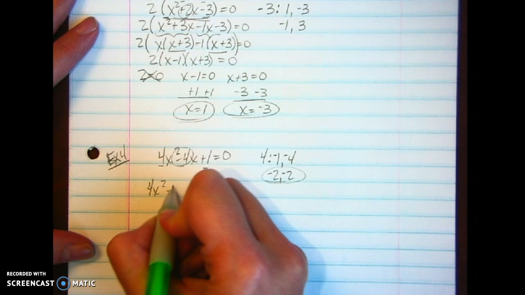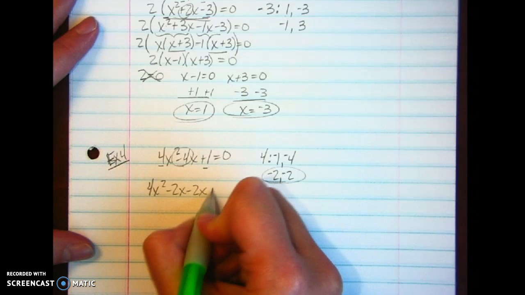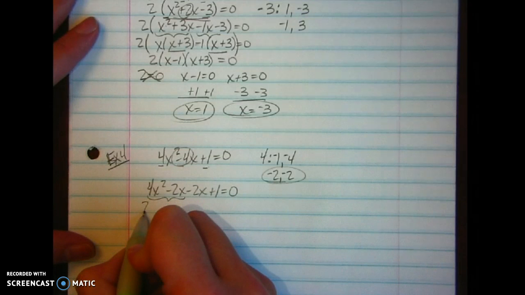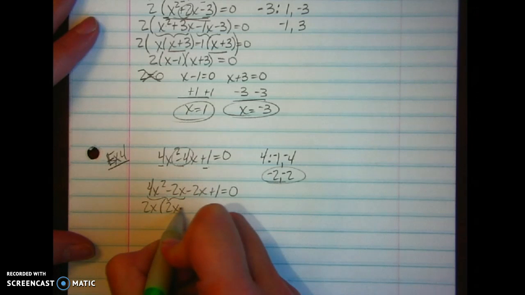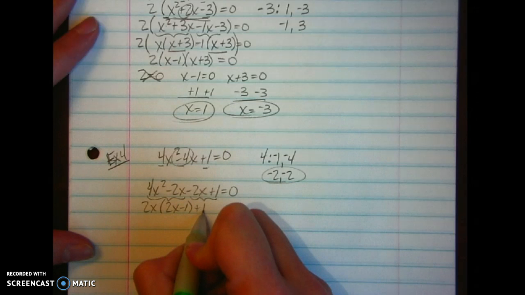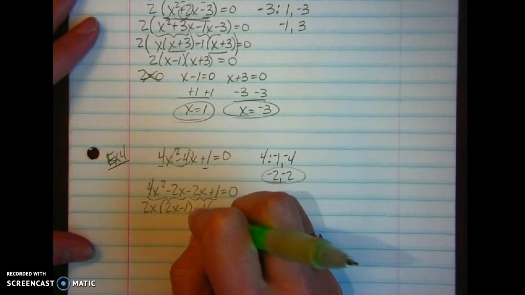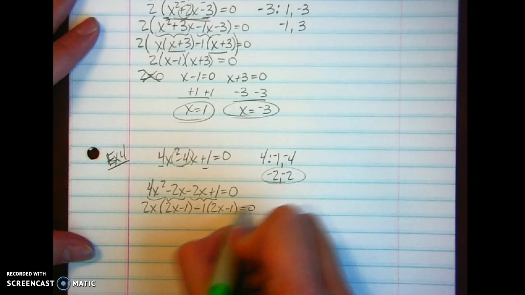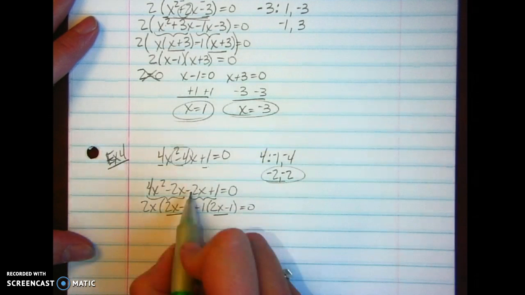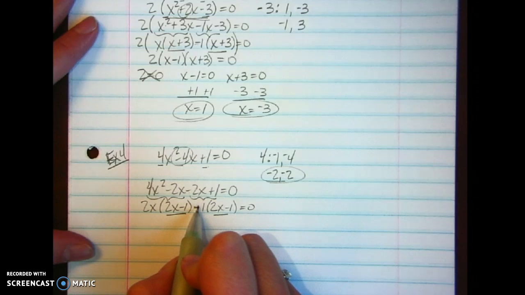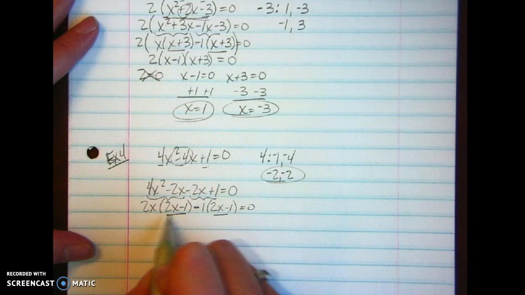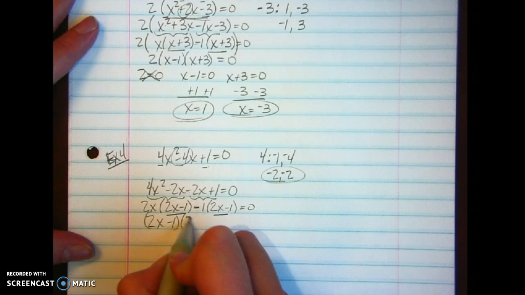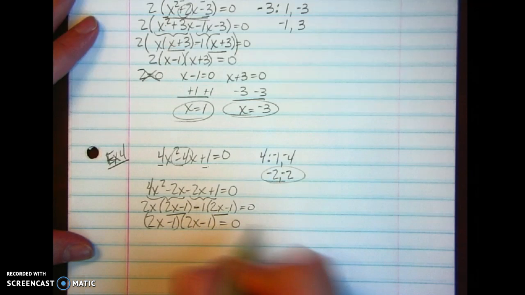So I've got 4x squared minus 2x minus 2x plus 1 is equal to 0. Common factor here is 2x. When I divide, I get 2x minus 1. Common factor here is 1. Oh, actually, let's make it negative 1. That gives me 2x minus 1. My parentheses match. And the reason I changed this sign right here was because I realized if I left it a positive, the signs for this parentheses would not match the signs for this parentheses. Regroup what I have on the outside and the parentheses, and we have this.